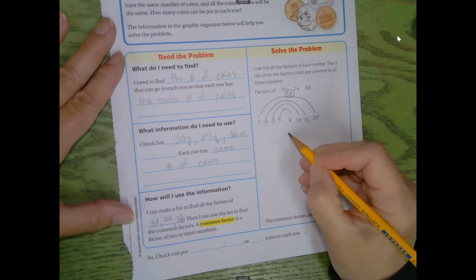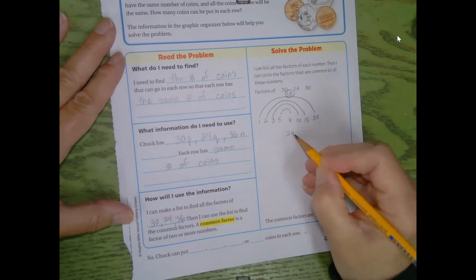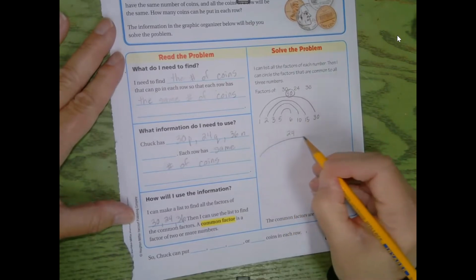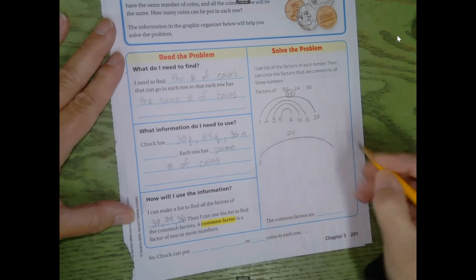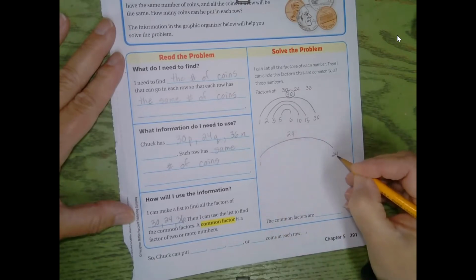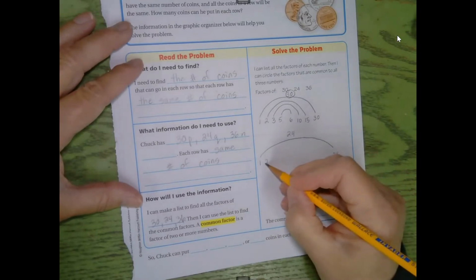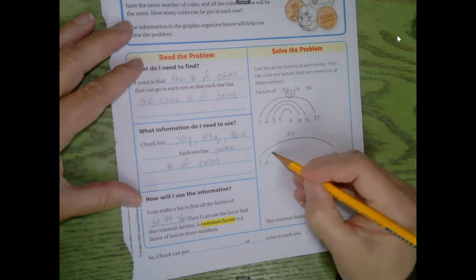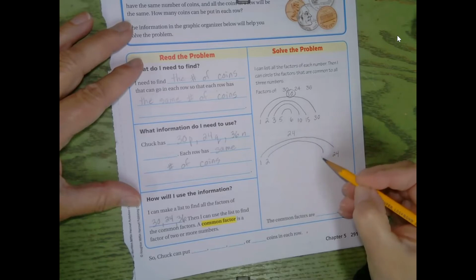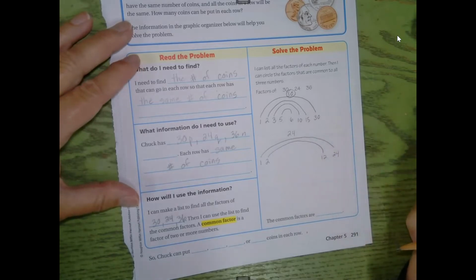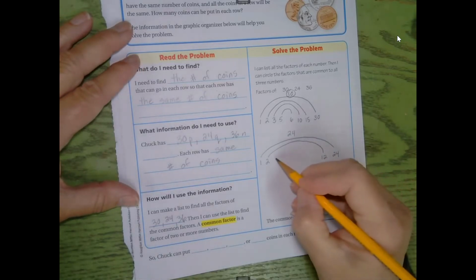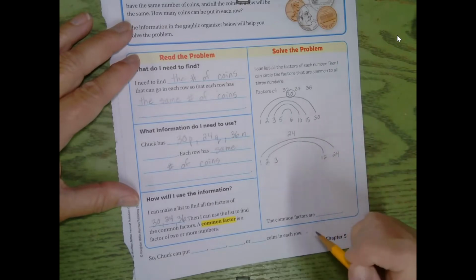Now we need to find all the factors of 24. So we're going to start with 1 and 24. Okay, if you know 2 times 12 would equal 24. Can we take 3 times something and get 24?